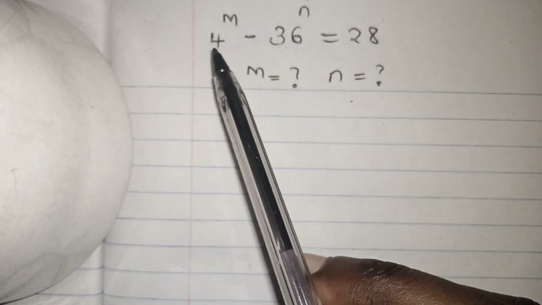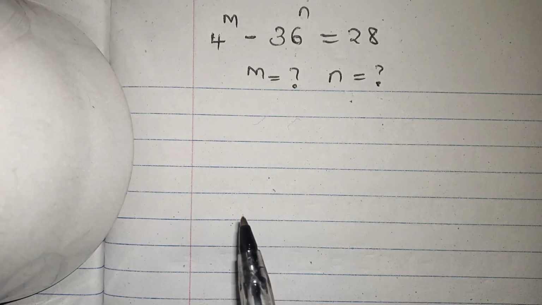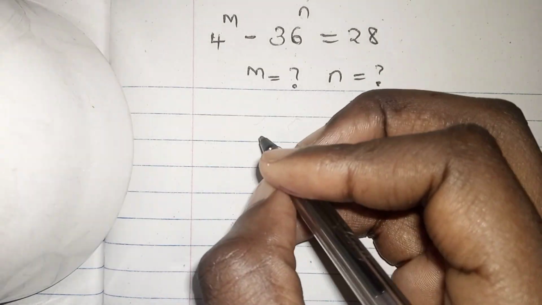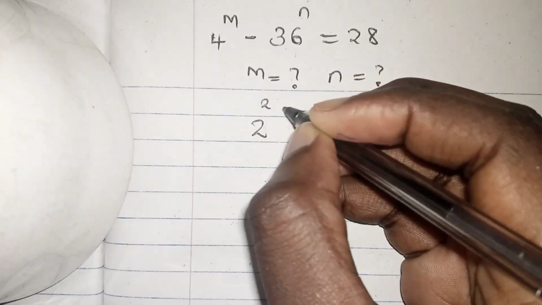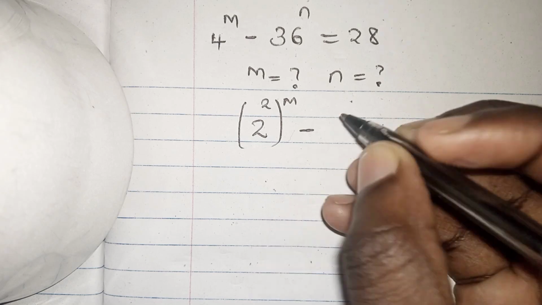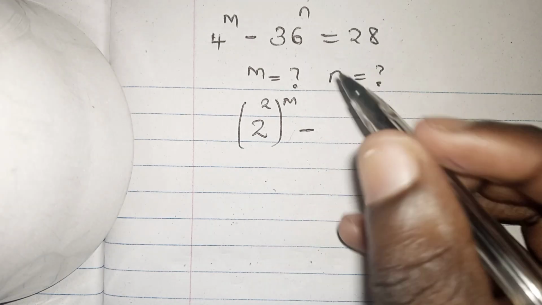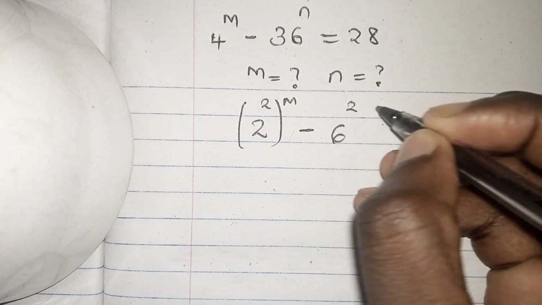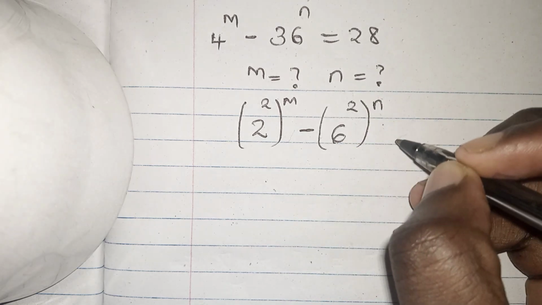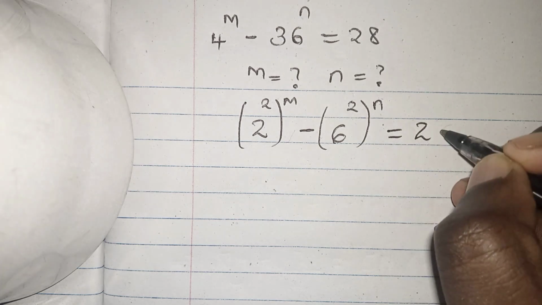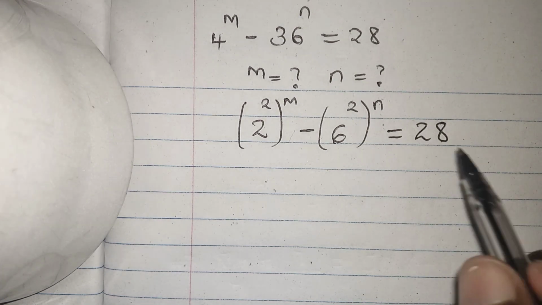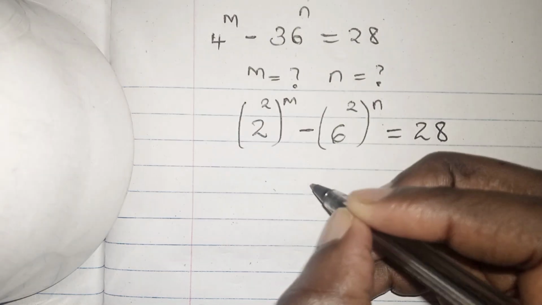So our first step will begin with 4 to the power of m, which we can write to the base of 2. So this will be 2 squared, all this to the power of m, minus 36 we can write as 6 squared, all this to the power of n, is equal to 28.